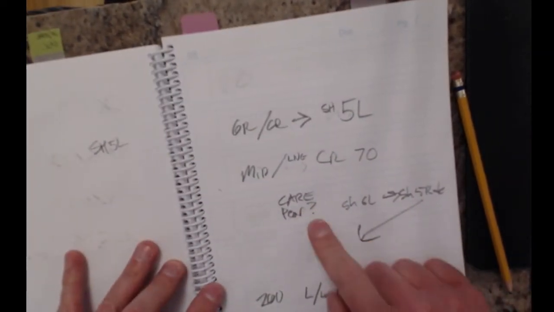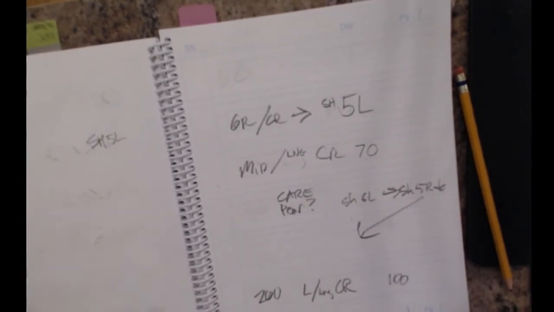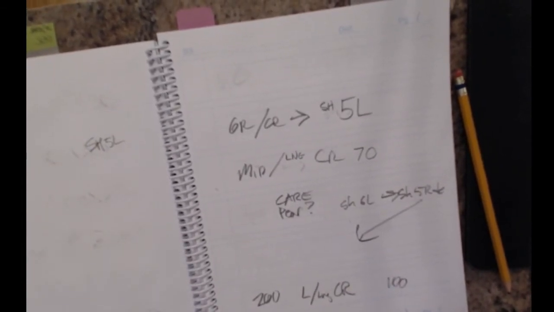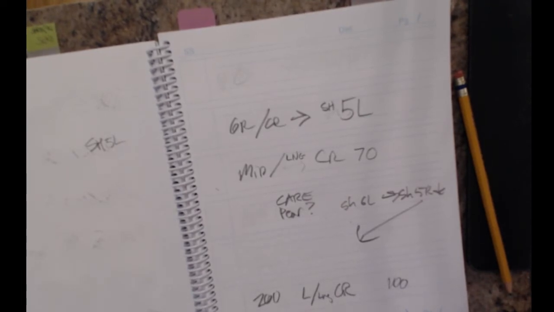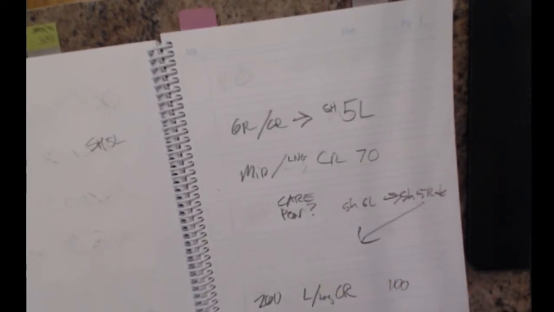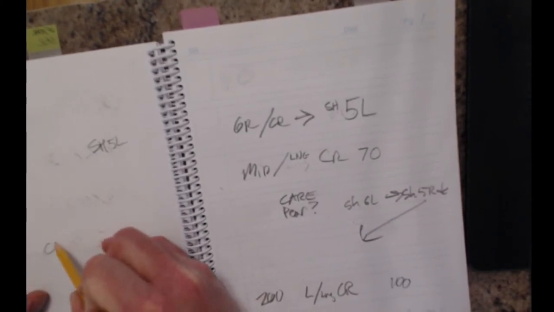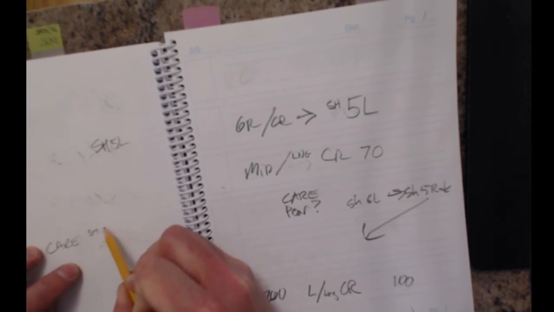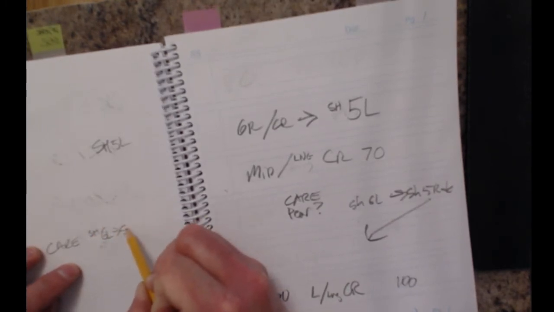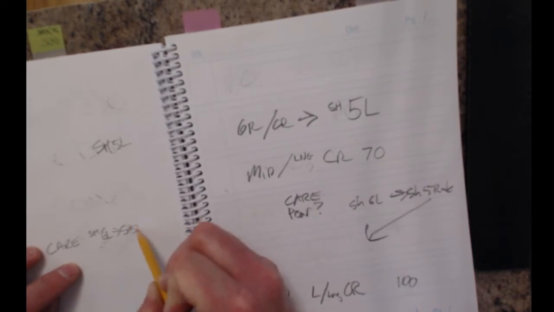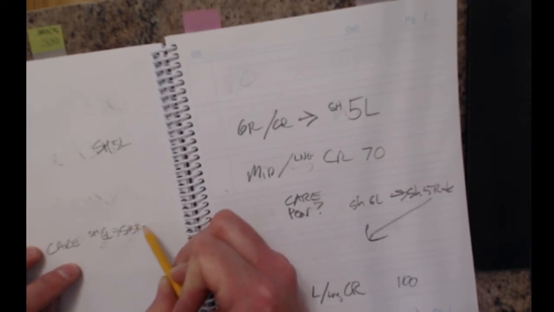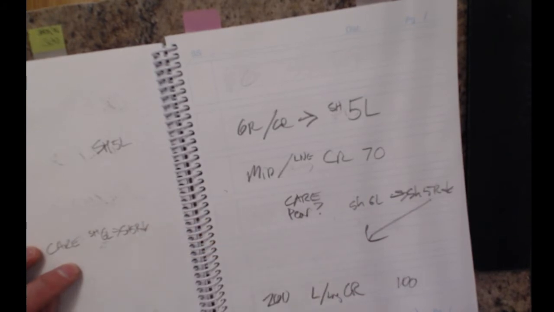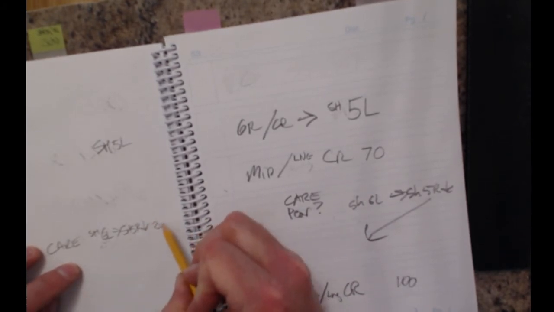Here's a fun little thing. I was like, pair what? No, oh, care, but yes. So let's go ahead and clean this up. And this is going to want to read care, short 6 left into short 5 right down 200.